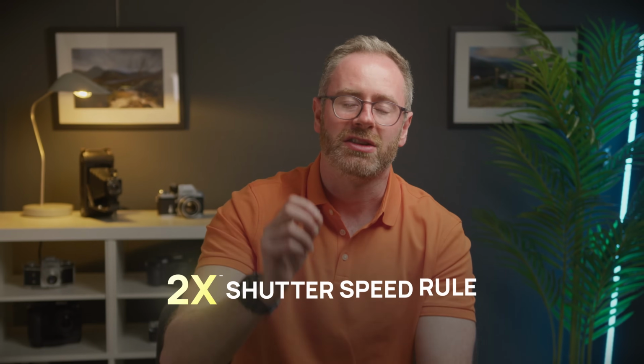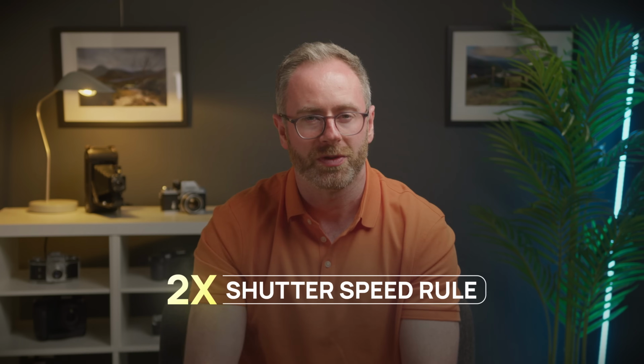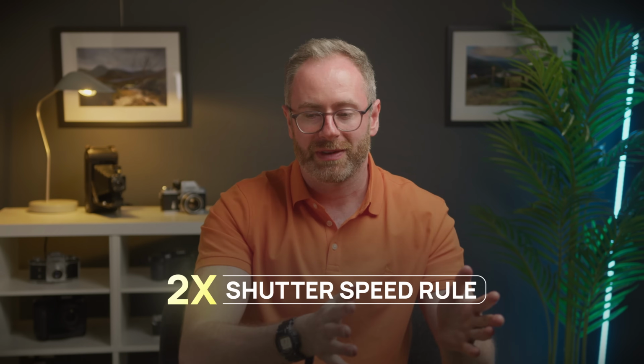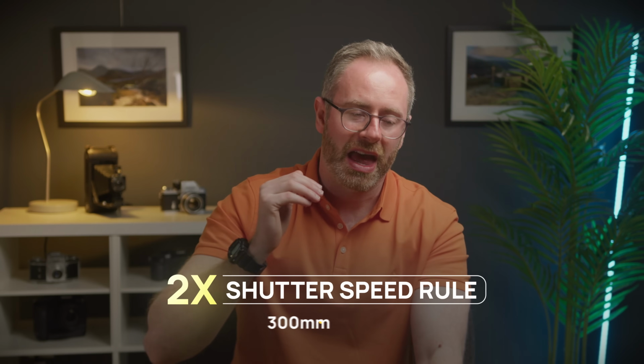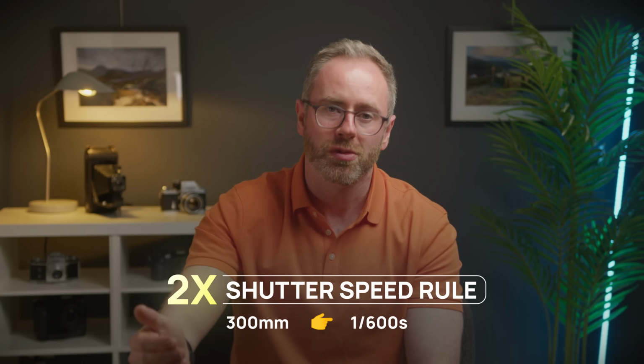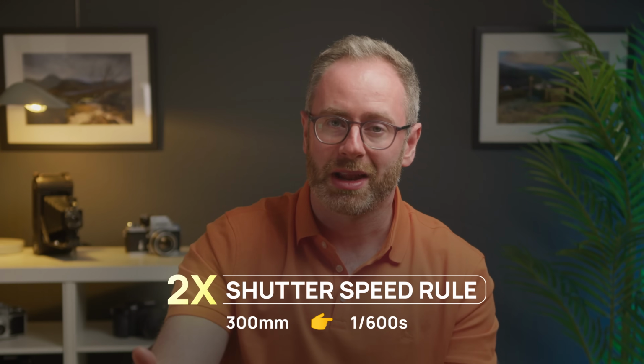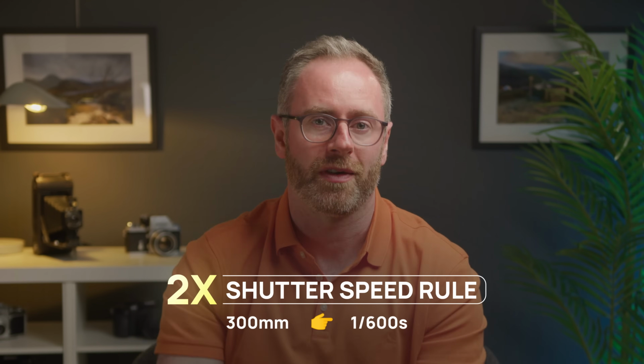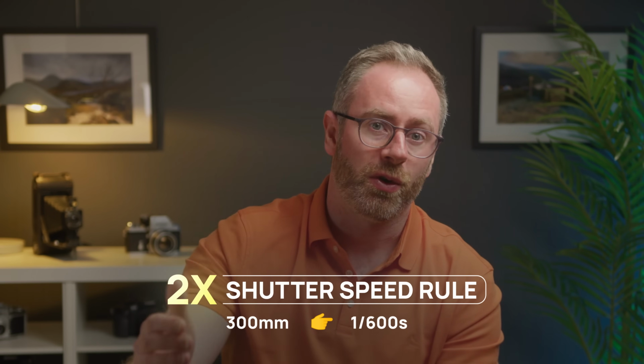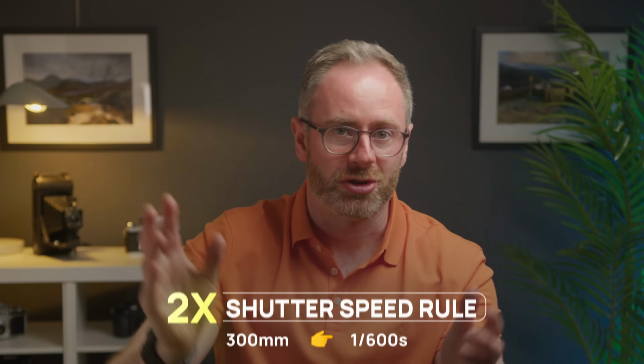And luckily for us, this is a pretty easy fix. We should implement the 2x shutter speed rule. So this is dead simple. Take your focal length, let's say we're shooting at 300mm, and then we double it. So that should be your minimum shutter speed. So for a 300mm lens, you need at least a 1/600th of a second shutter speed to avoid camera shake, or to dramatically reduce it.